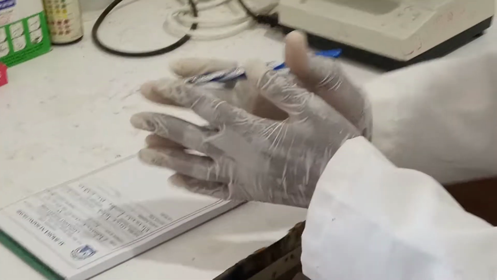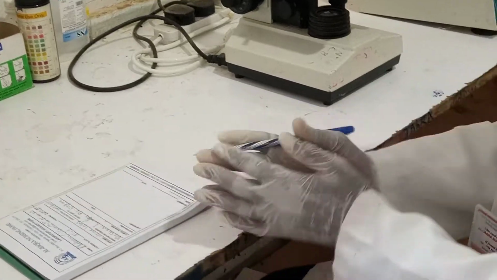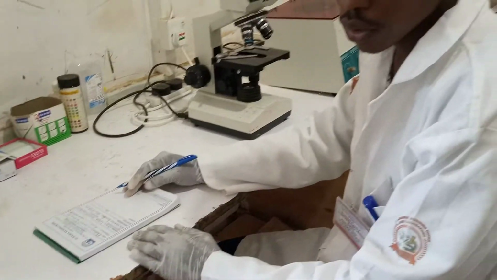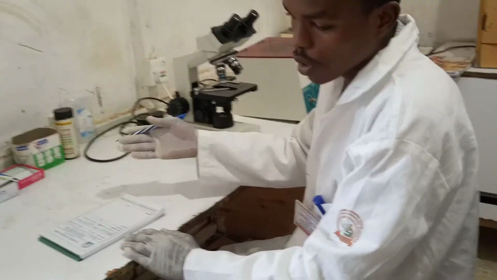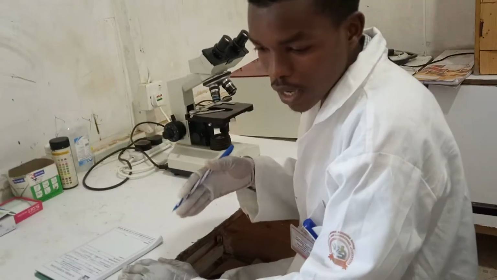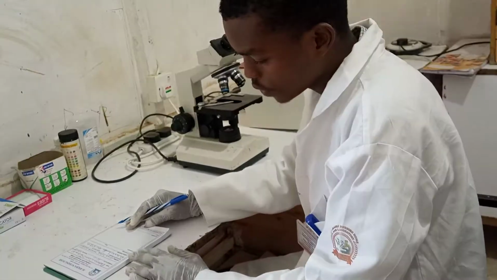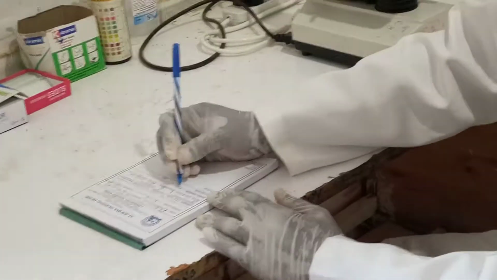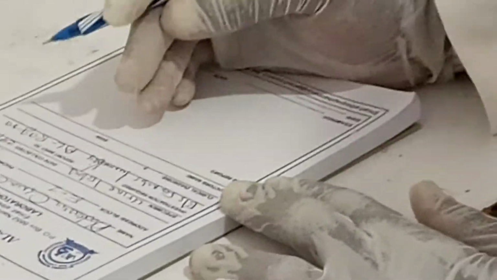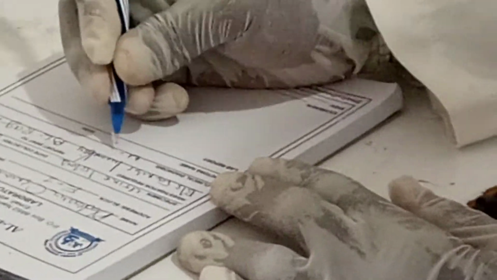Because the patient says to you, I am suffering from infection, and that infection is from the bladder or urethra, here you write UTI, because UTI means urinary tract infection.